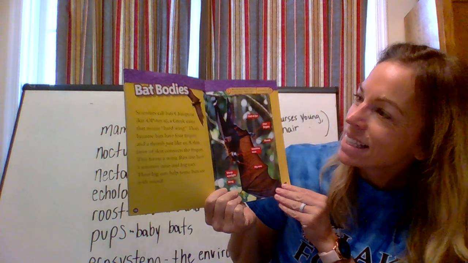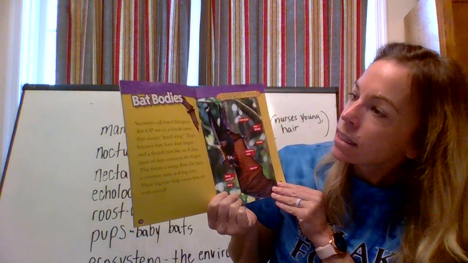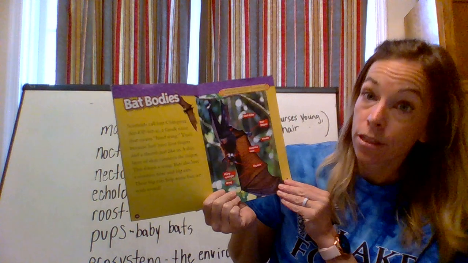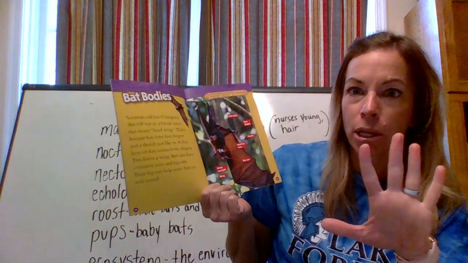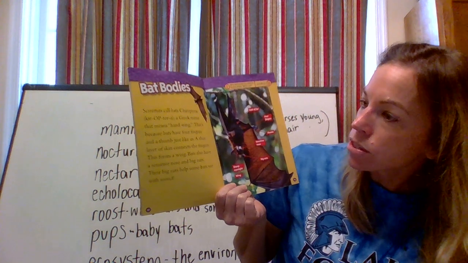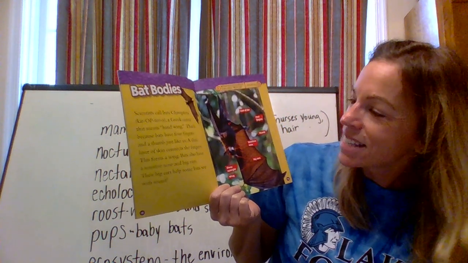Bat bodies. Scientists call bats Chiroptera. I'm glad there was that pronunciation, Kate. A Greek name that means hand wing. That's because bats have 4 fingers and a thumb, just like us. A thin layer of skin connects the fingers. This forms a wing. Bats also have a sensitive nose and big ears. Their big ears help bats see with sound.